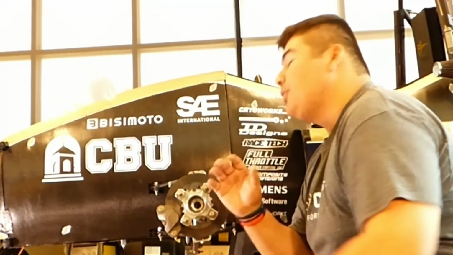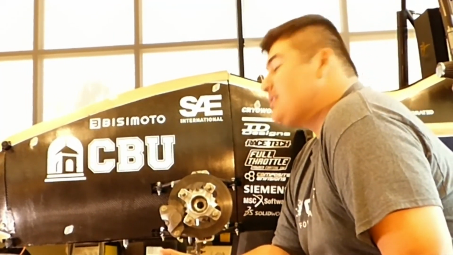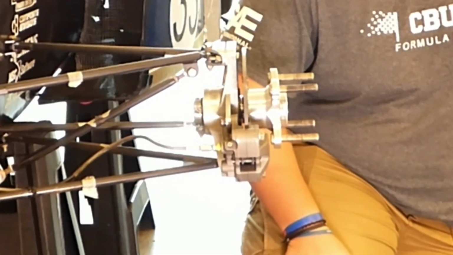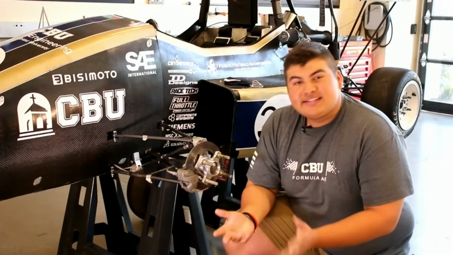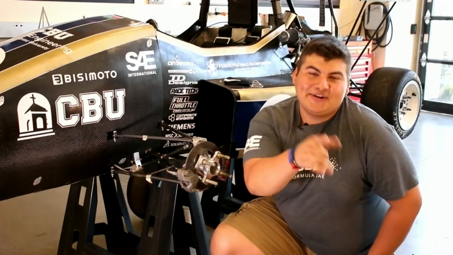So in order to measure that and see how hot our brakes get, we have sensors along here to help measure that and better predict how hot our brakes are gonna get. So that's a little bit about what I do. Thank you, and I hope you love science.